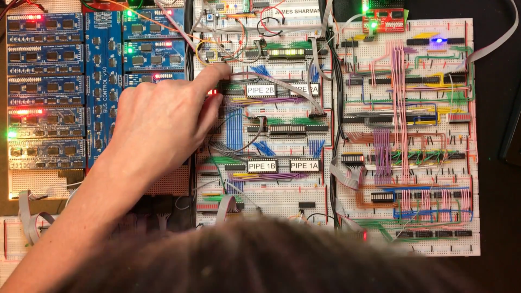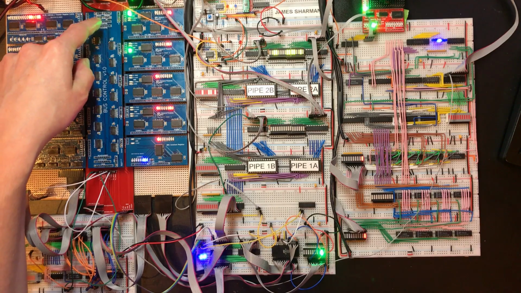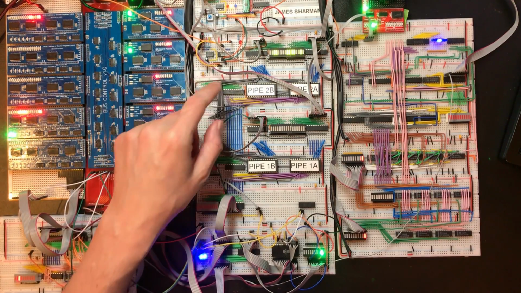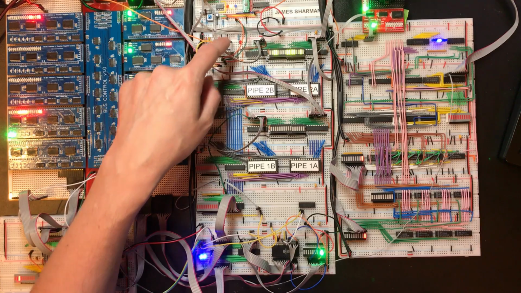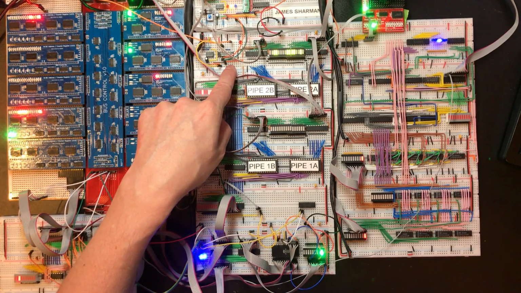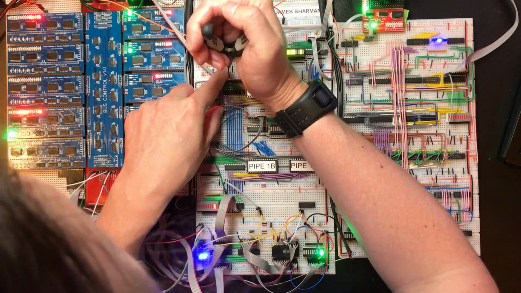Let's have a look. Now all the other control lines that go over here go directly, but that one, after we got it working, we added the OR gate to OR it with the reset signal for inside the reset handling circuitry. So let's undo that change.